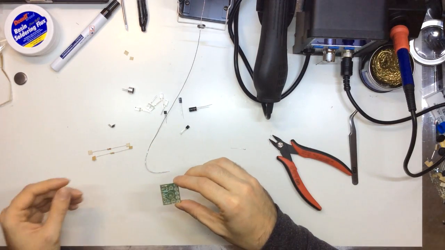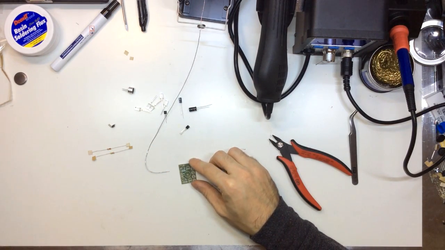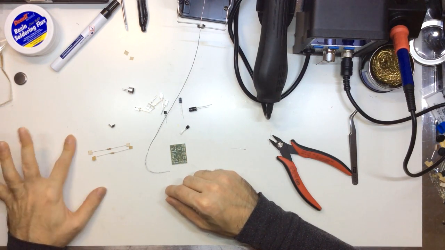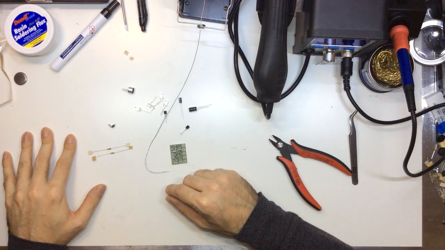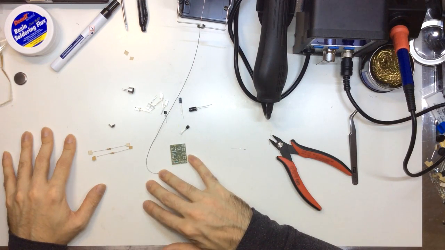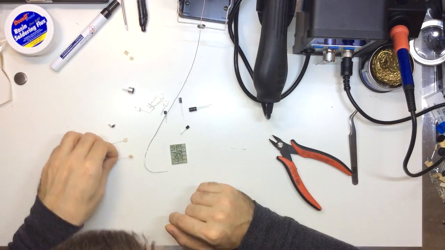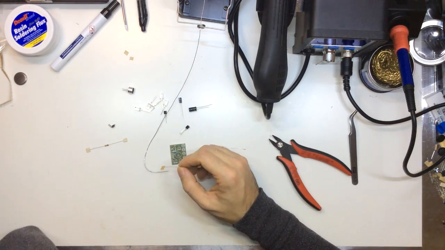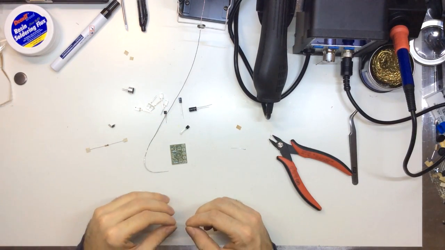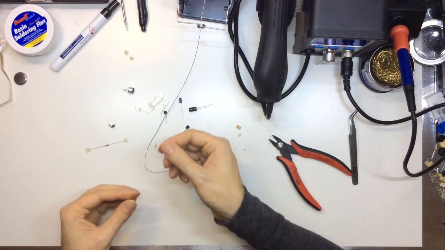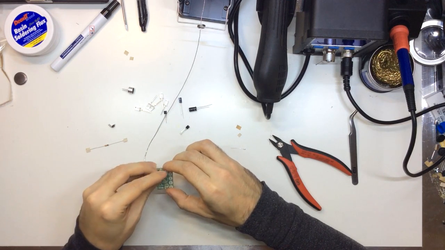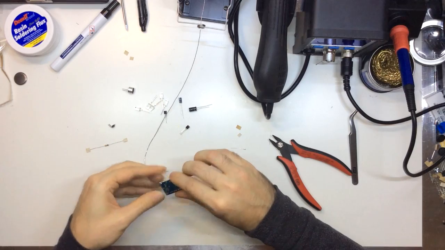So there's our 1 megohm, and then we need a 4.7K ohm resistor, which is going to be yellow, violet, or yellow, violet, oh, sorry, 4.7K. That's yellow, violet, red, not yellow, violet, orange. Yellow, violet, orange would be 47K. So there's our yellow, violet, red. And we'll put that in the 4.7K ohm resistor spot there.